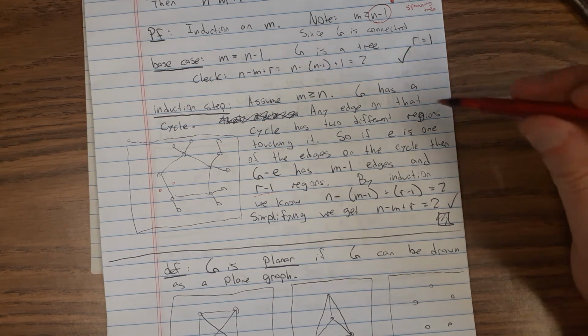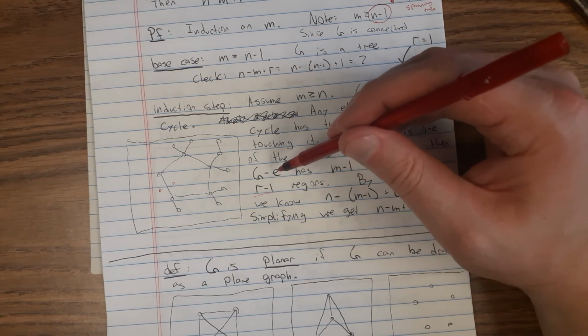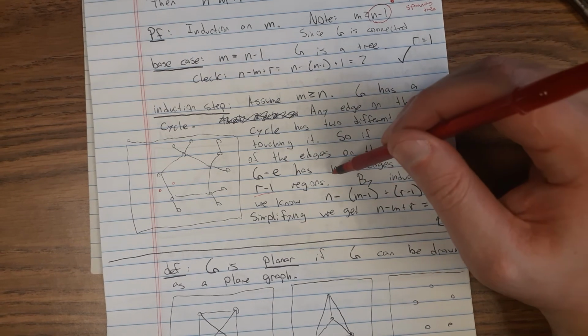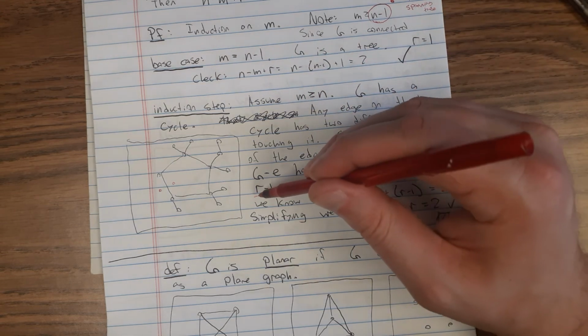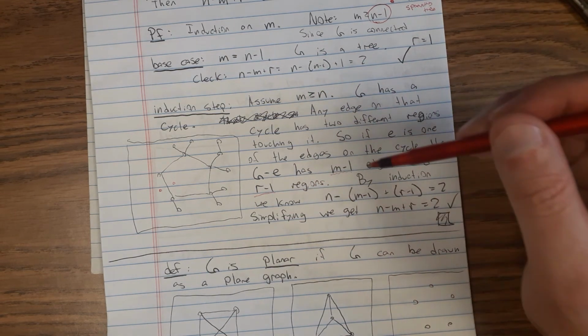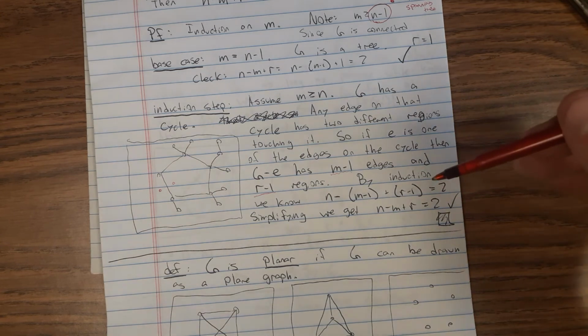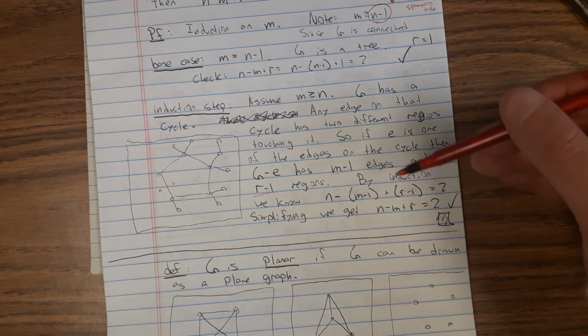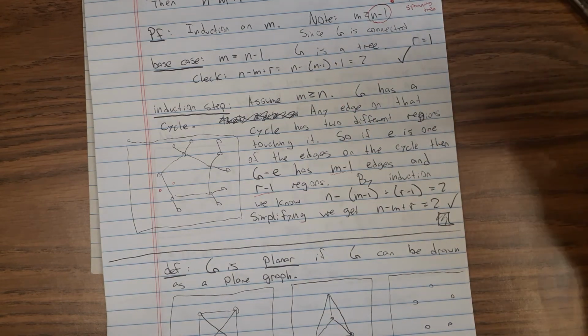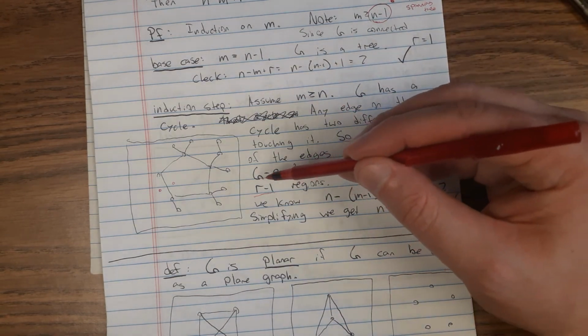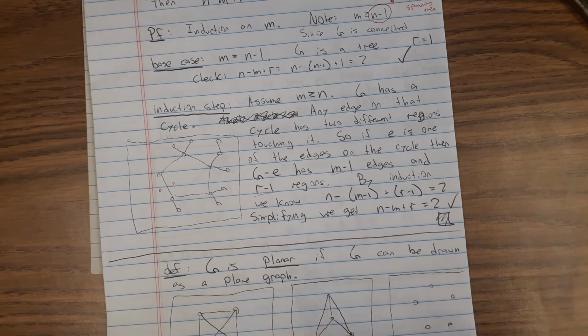So what do we know? We're considering a graph, G minus E. It has fewer edges, and so it has M minus 1 edges, and it has R minus 1 regions. And so we're assuming, because this is induction on the number of edges, that the formula is supposed to be true for any graph with M minus 1 edges.